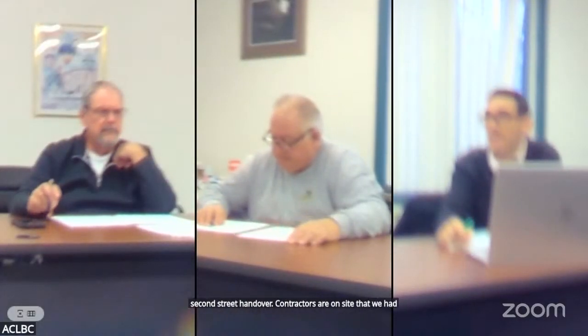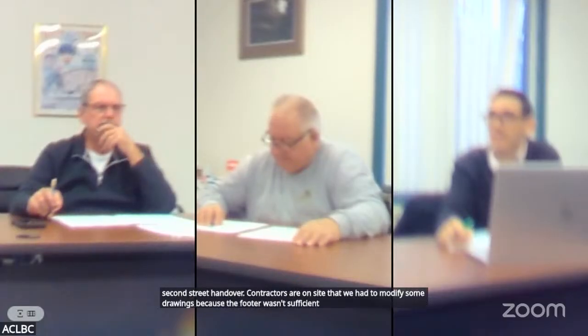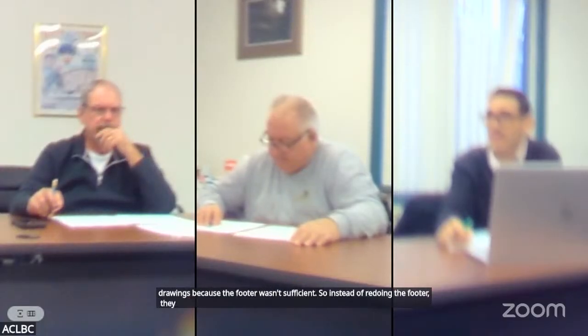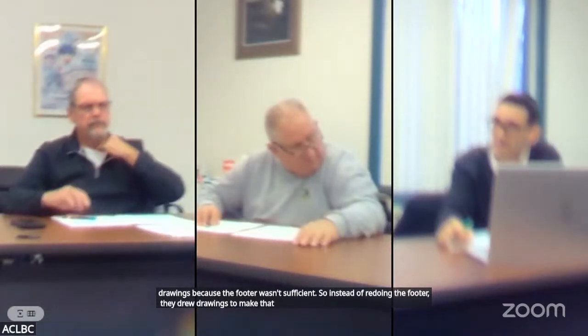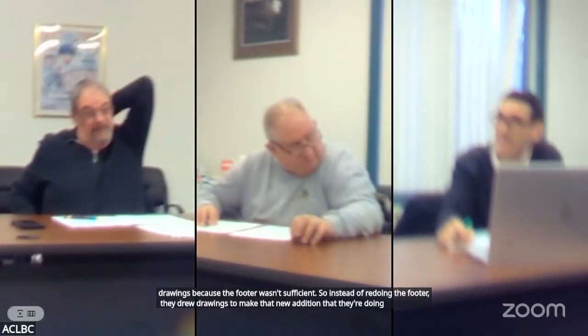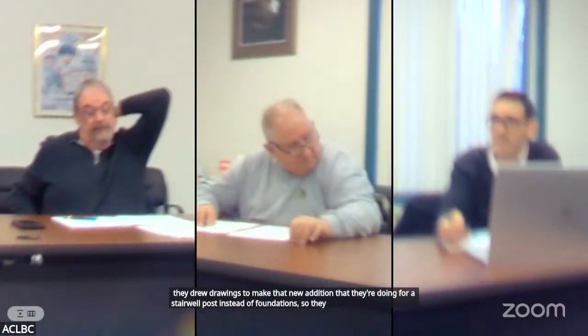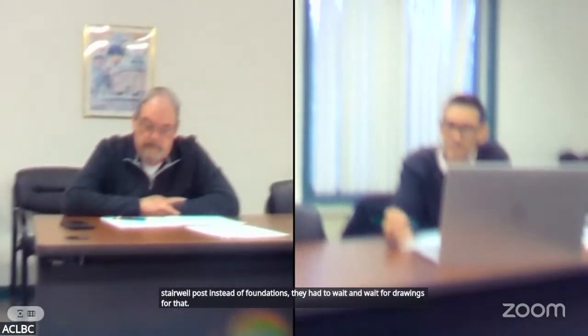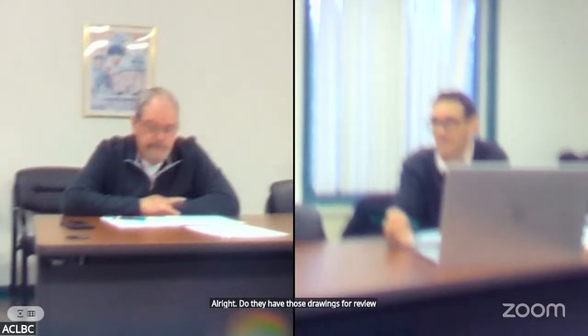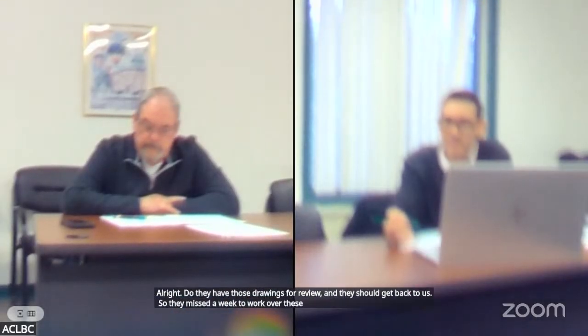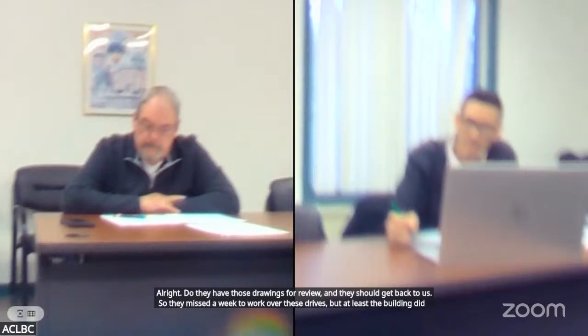Second Street Andover. Contractors are on site. We had to modify some drawings because the footer wasn't sufficient. So instead of redoing the footer, they drew drawings to make that new addition they're doing for a stairwell on posts instead of foundations, so they had to wait for the drawings for that. They had those drawings for review and they should get back to work, so they missed a week of work over these drawings, but at least the building didn't fall in, so we're good.